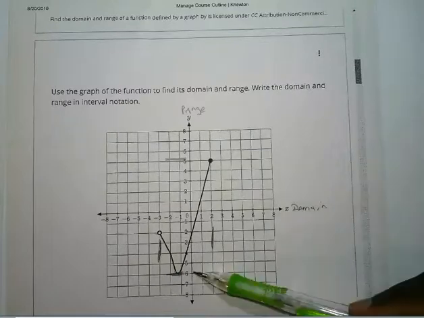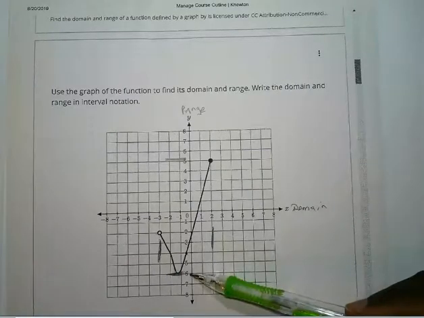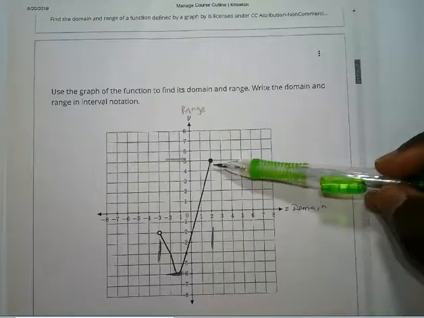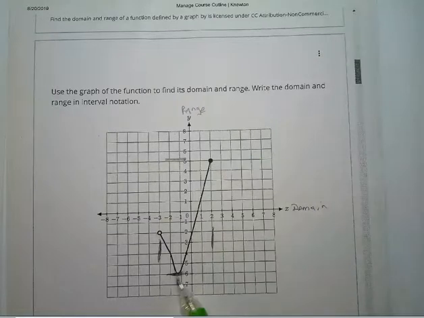So we're at -6. There are no open circles or anything like that, so we're actually going to include that in our range. So we're going to have a bracket there. And here you have a closed circle, so you're also going to have a bracket there.